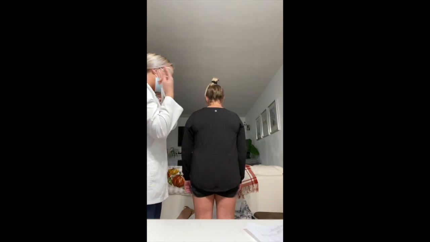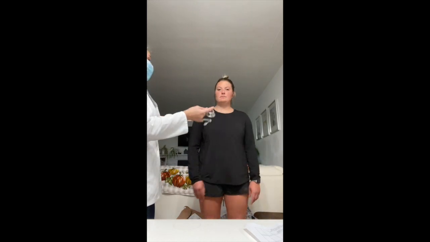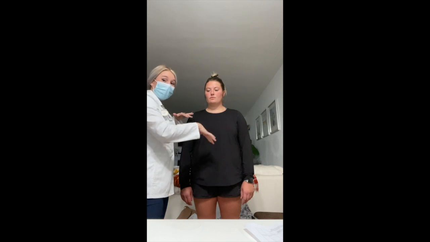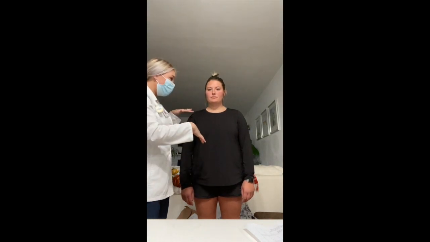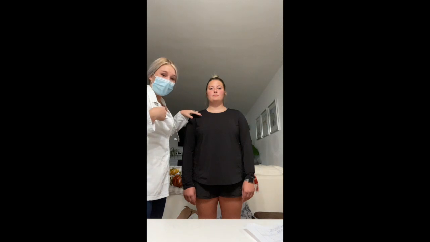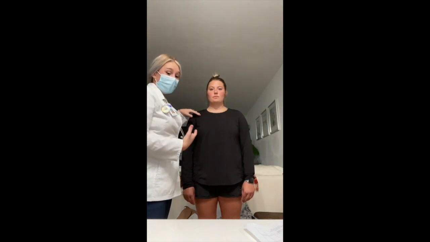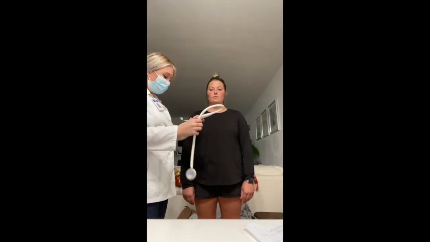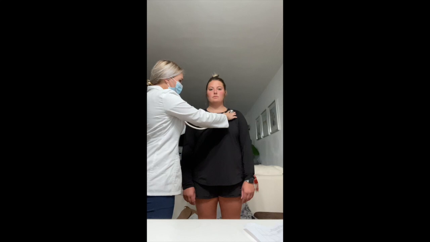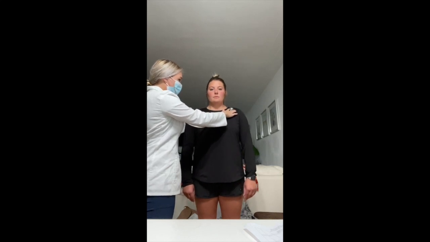Okay, and then I'll have you turn around for me. And I'm now going to assess that the chest rises and falls symmetrically from the front. So go ahead and take a deep breath in with an open mouth. Great. So now I'm going to assess it in 6 spots here. So when you feel my stethoscope, take a deep breath in with an open mouth.